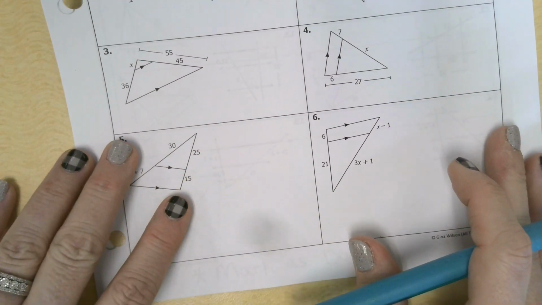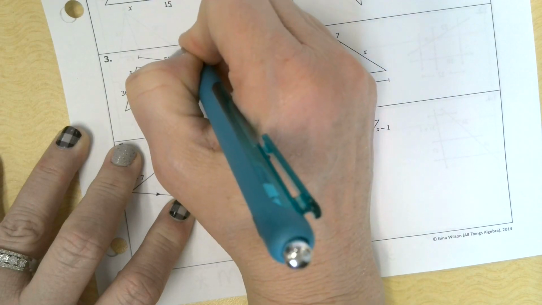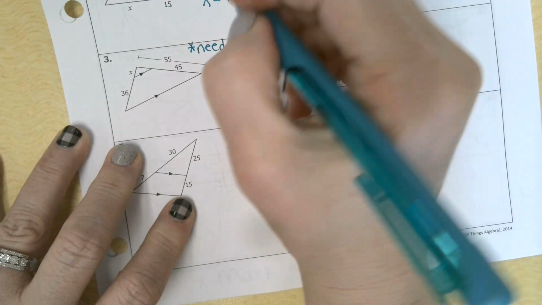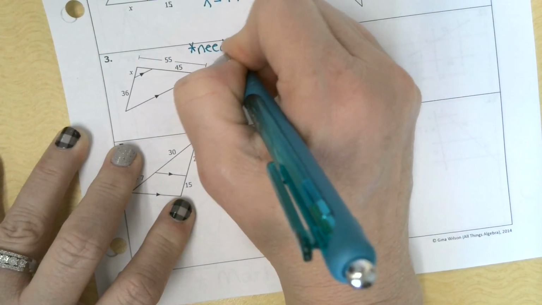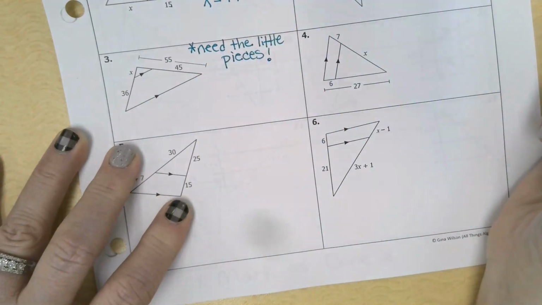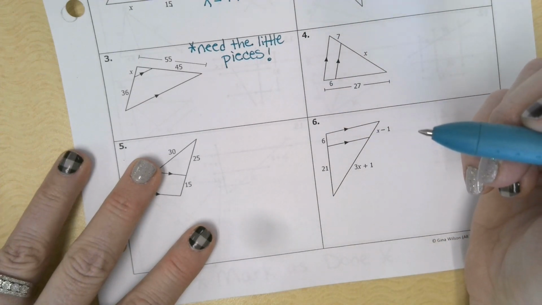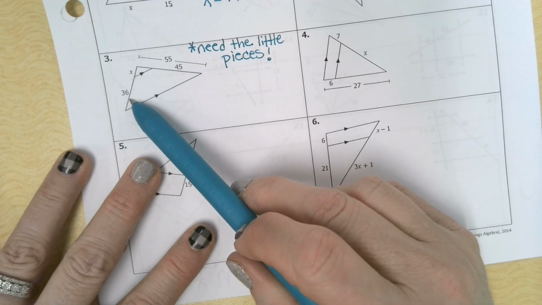Now, we need to do the side splitter theorem. We need the little pieces. So when you see a problem like this, and we've got that 55 and the 45, I can't say 55 over 45 equals x over 36.